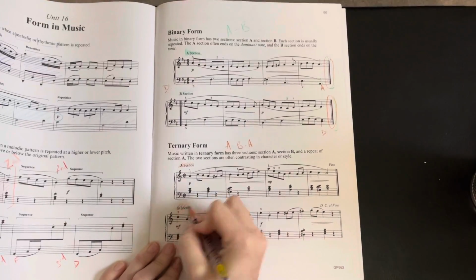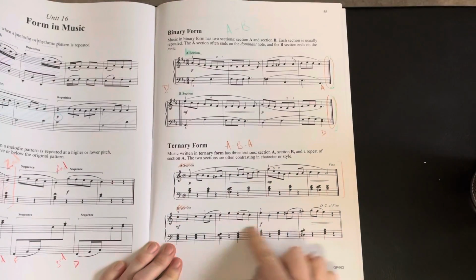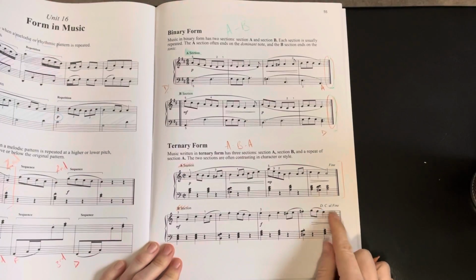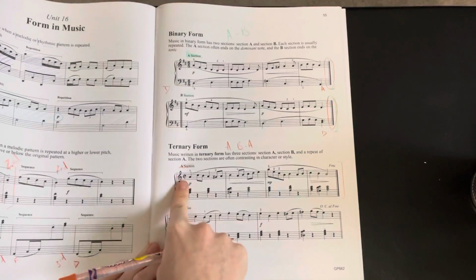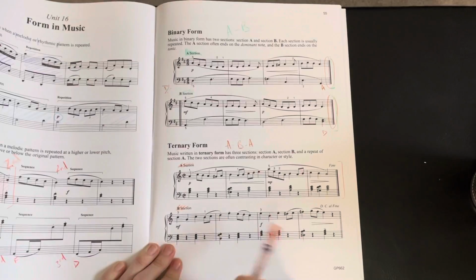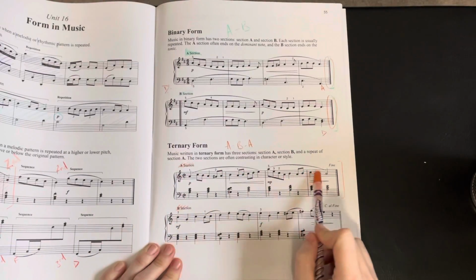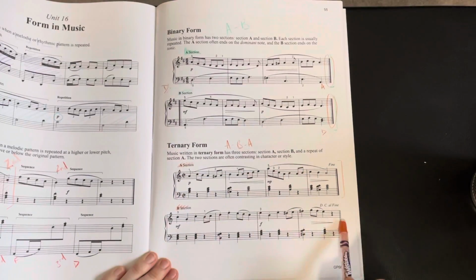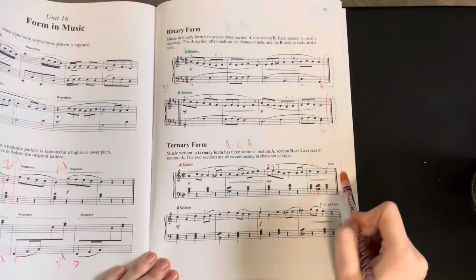The next section is the B section. And then it says DC al fine, da capo al fine. It means go back to the beginning and play the A section again. So I'm going to play through the very beginning, keep going to my B section. Oh, I got to go back and I have to stop at my double bar line.